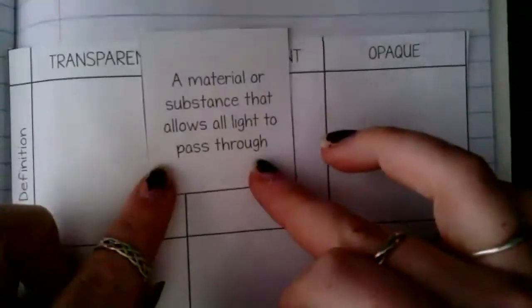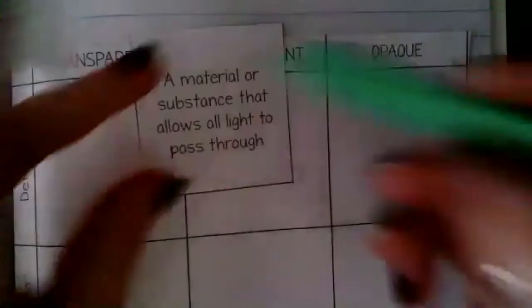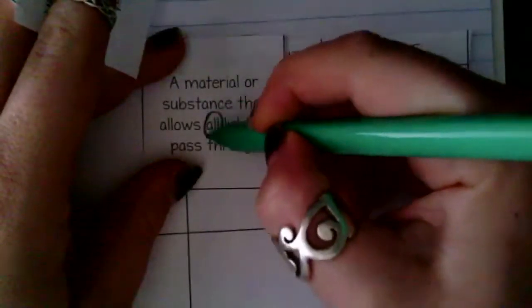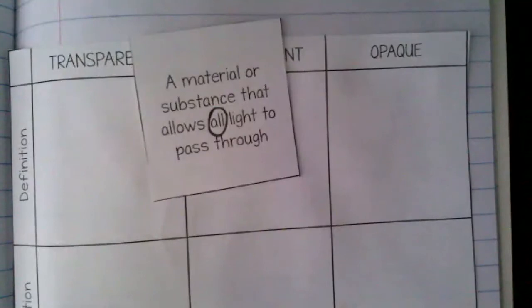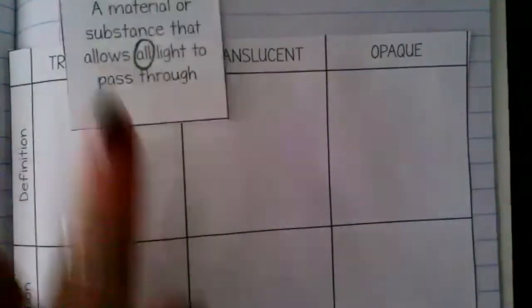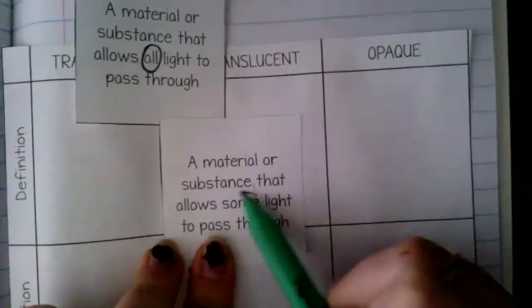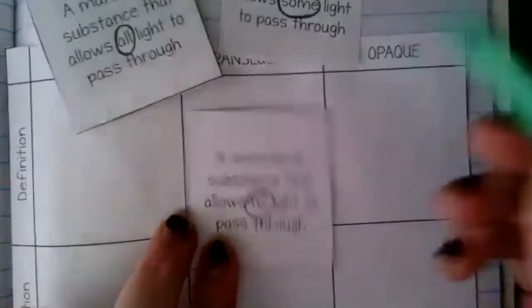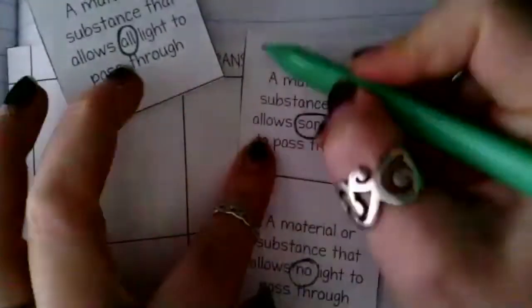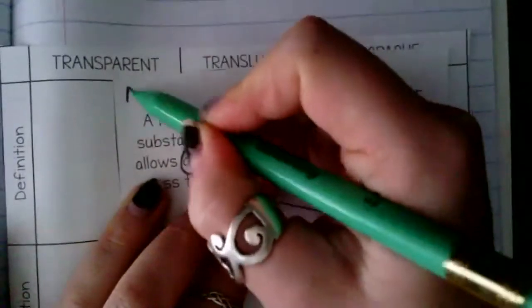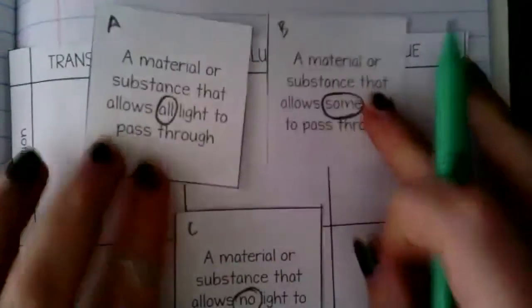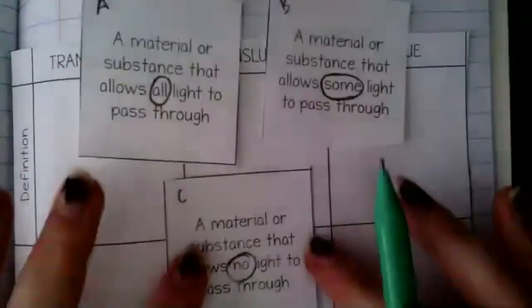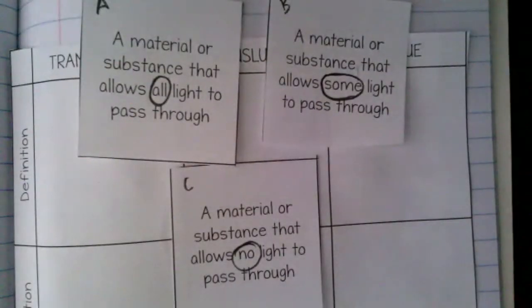So when we look at our definitions here, we have a material or substance that allows all light to pass through. We have a material or a substance that allows some light to pass through. And we have a material or a substance that allows no light to pass through. Okay, so we'll call it C, B, and A. Which one of these is going to best fit the material that you've heard as transparent?